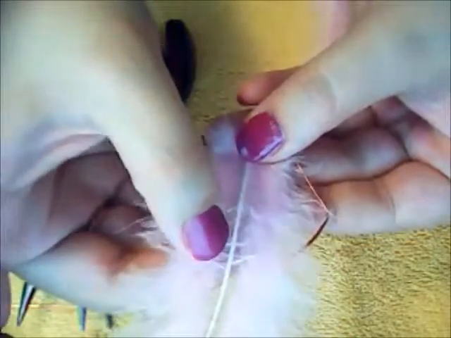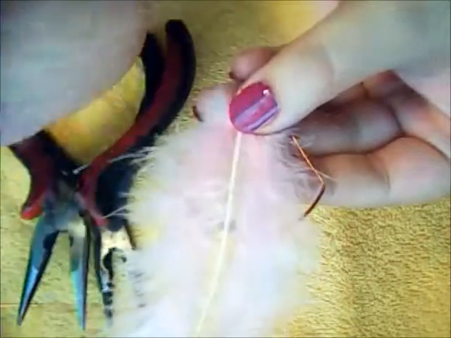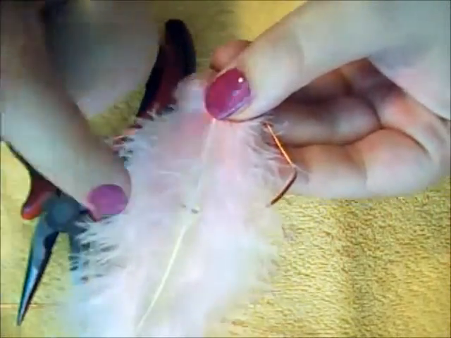So that's how I place my feathers and fix them here and on the looped element. So two fixations we have.